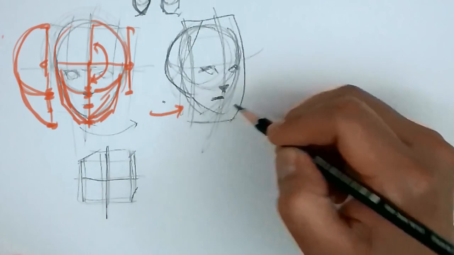So there'll be 1, 2, 3. That'll be a kind of easy measurement for the face. You start off with a circle, and then whatever half the size of the circle is, add onto there, and then it will be that.